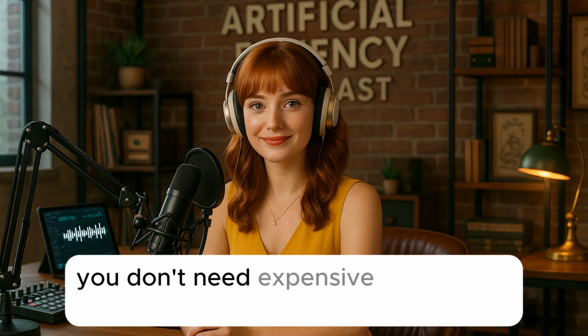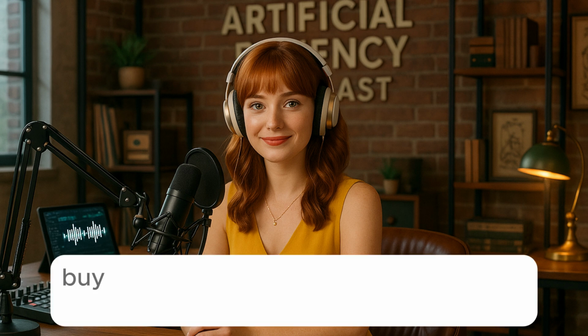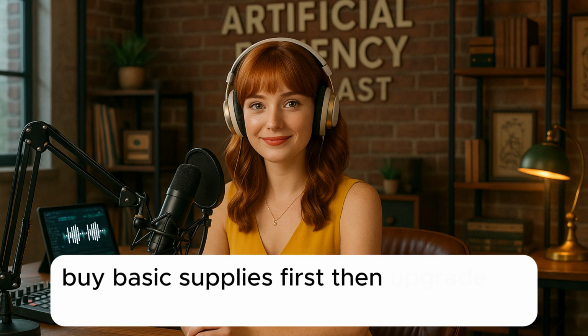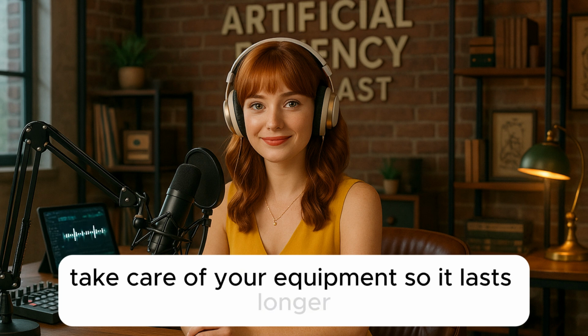You don't need expensive equipment when you start. Borrow or rent equipment first to see if you like the hobby. Buy basic supplies first, then upgrade as you improve. Take care of your equipment so it lasts longer.